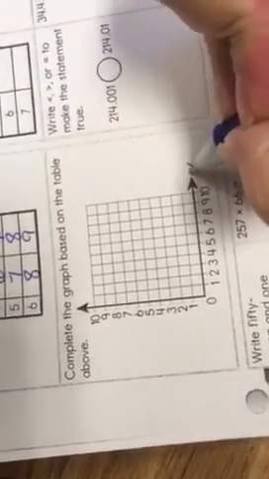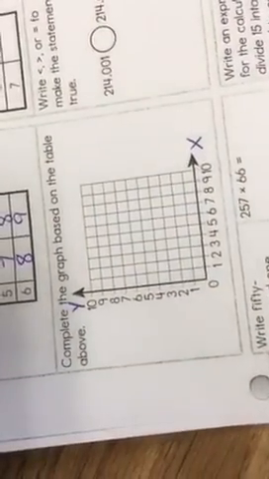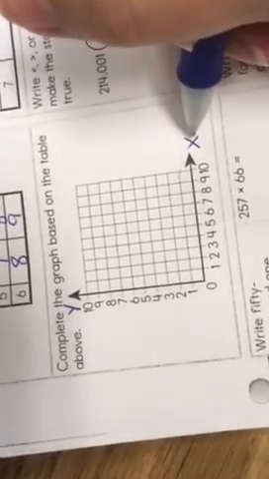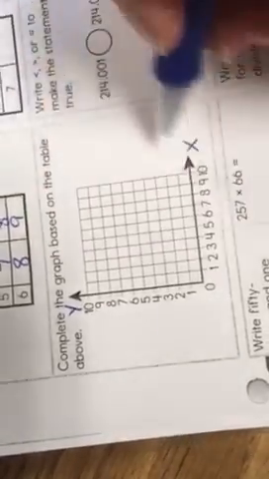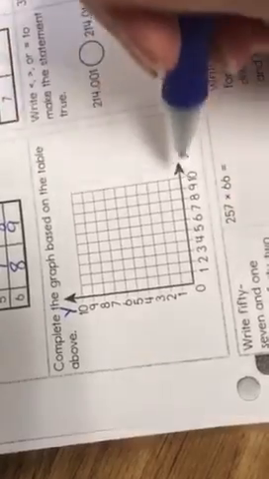Okay, so this is the x-axis, and this is the y-axis. When you're plotting points on a coordinate grid or a coordinate plane, you always plot the x-axis first. We're in the first quadrant because both the x-axis and the y-axis are positive numbers.